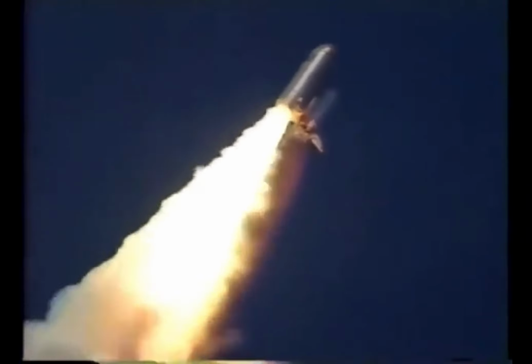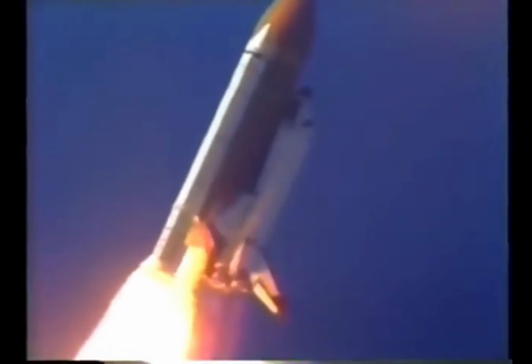Columbia's 3 main engines are now throttled back to 2/3 throttle to prepare the spacecraft to pass through the area of maximum air pressure and go supersonic. Altitude now 2.5 miles, 1.5 miles east of the launch pad. Columbia is traveling 650 miles per hour.